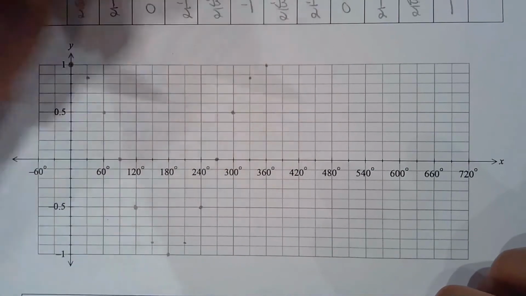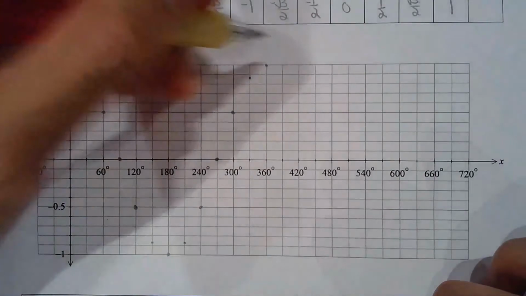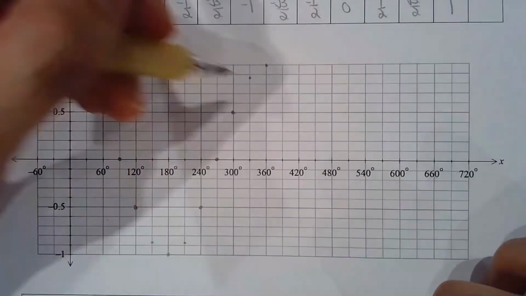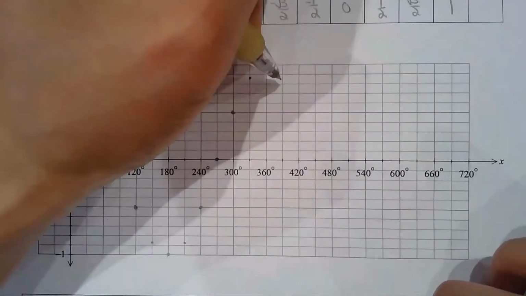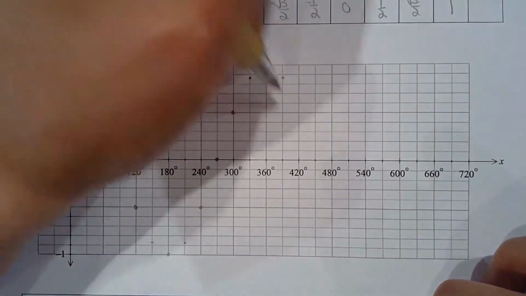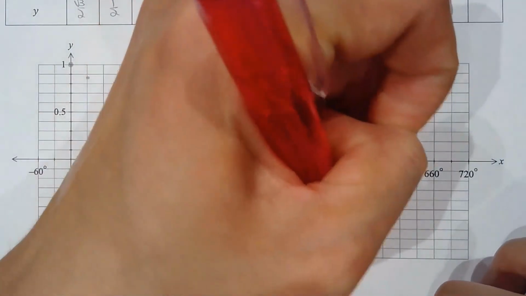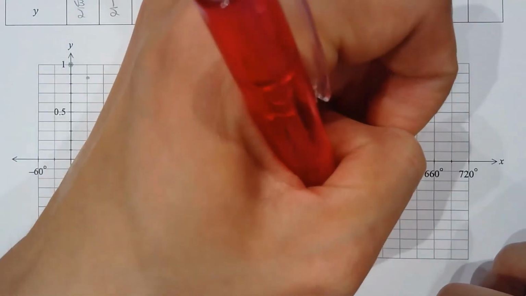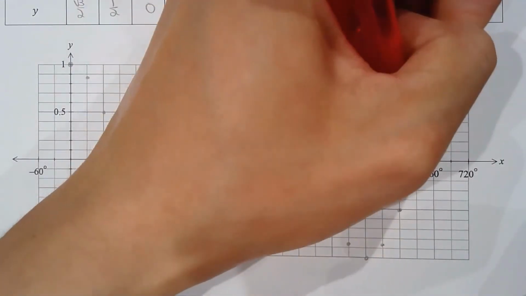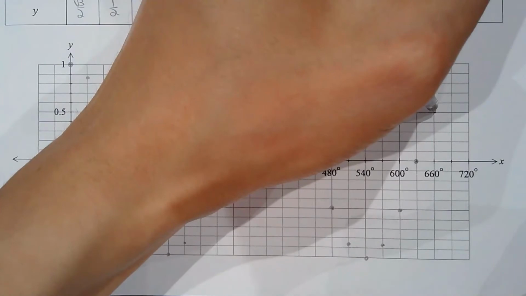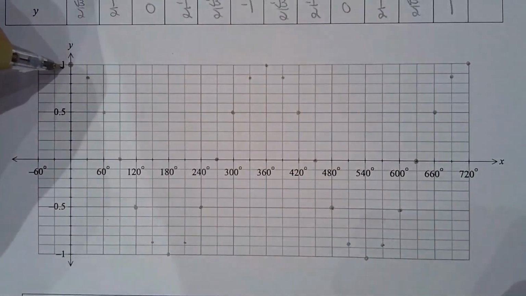We're going to talk about the properties in a second once I finish plotting these points. Okay, let's connect the dots here. Smooth, symmetrical waves. That's bothering me.